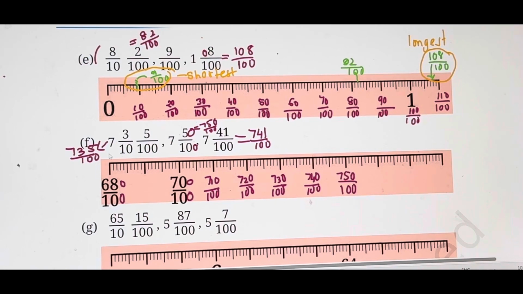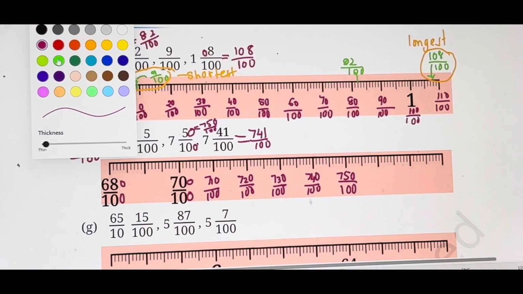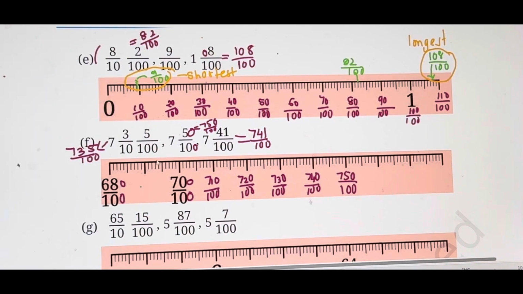Now the three numbers which we need to mark is, one is 735 upon 100. Okay, so I'm just using the different color. This is 30, this is 40, so it will be in the mid. So this would be 735 upon 100. Next is 750 upon 100. So it is already marked.